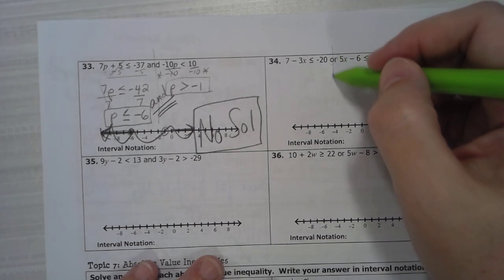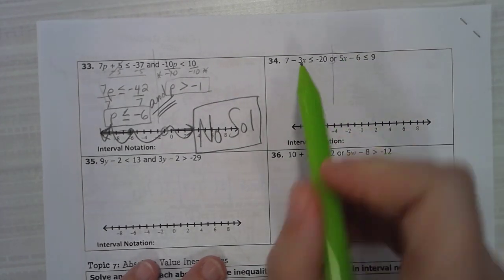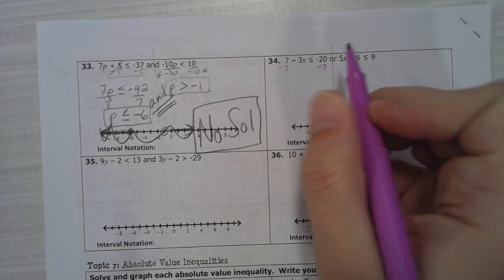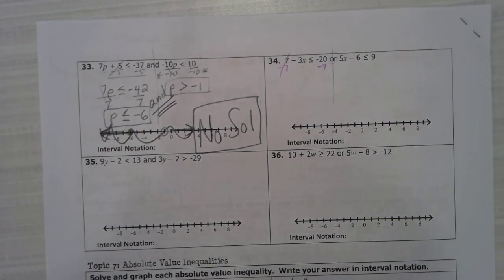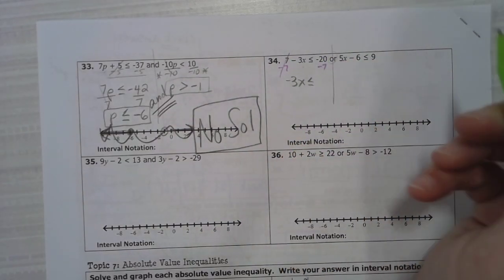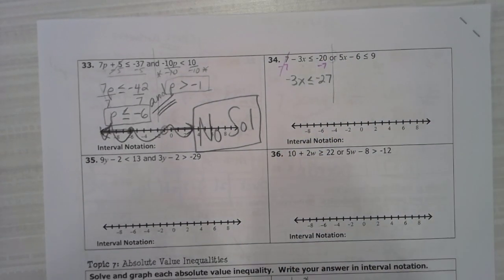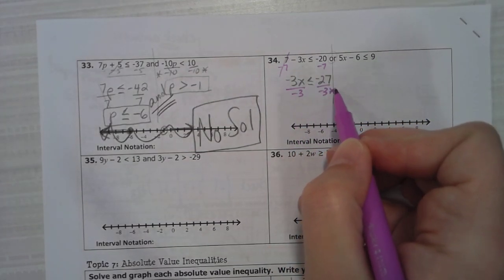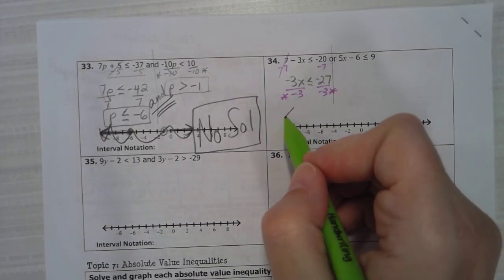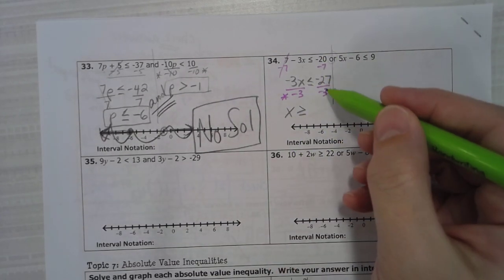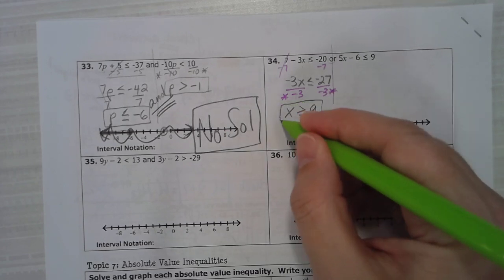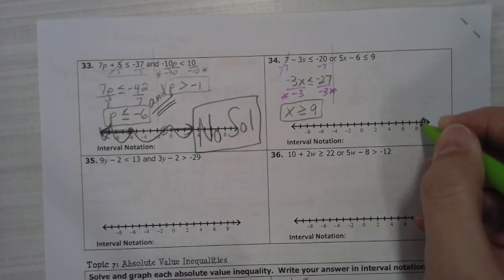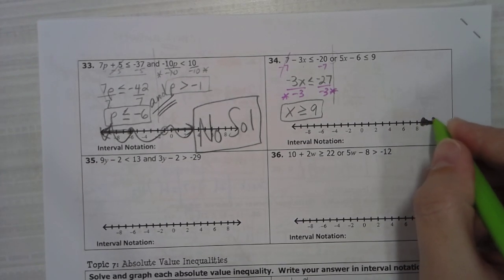Okay. All right, so over this one, we have the word or. So we're going to get the x by itself. So let's get rid of the plus or minus first. So we have a positive 7. We're going to take away from negative 20. So I'll leave negative 3x less or equal to negative 27. Divide by the number in front of x. Divide by a negative. Sign switches the other way. Negative divided by negative is positive. X is bigger or equal to positive 9. So here's 9, closed circle, and it's getting bigger going that way.